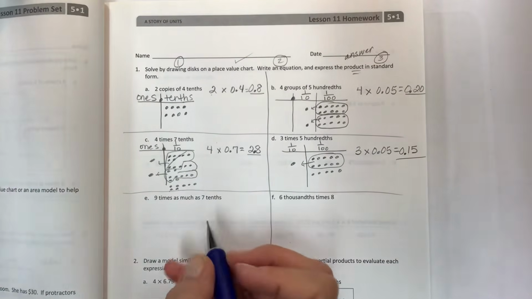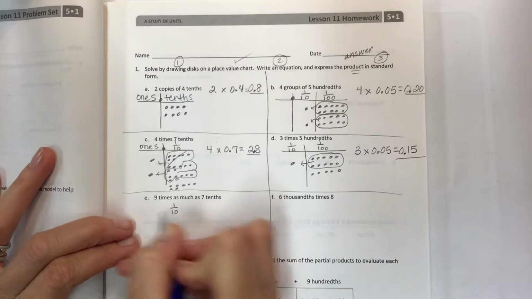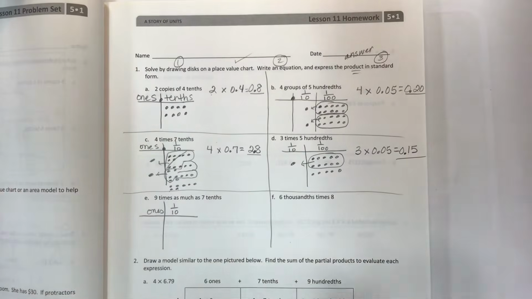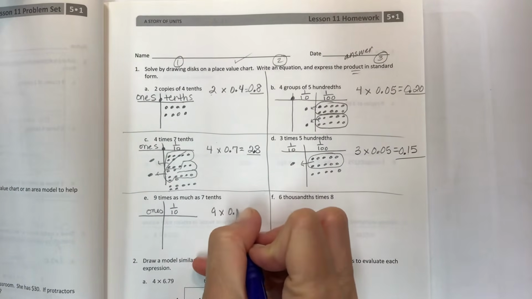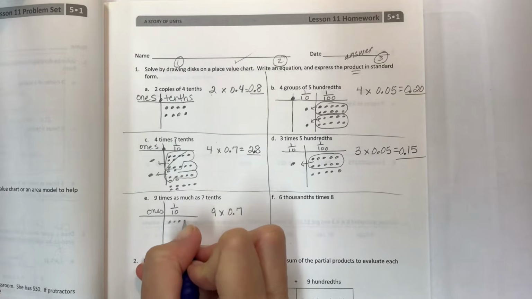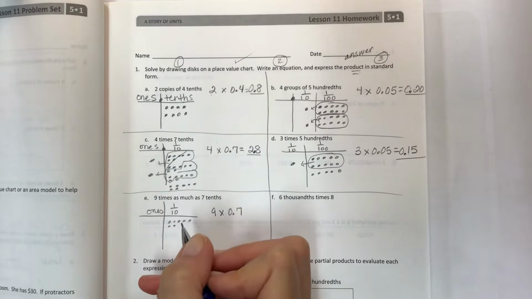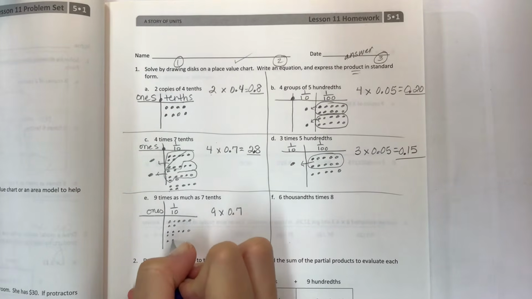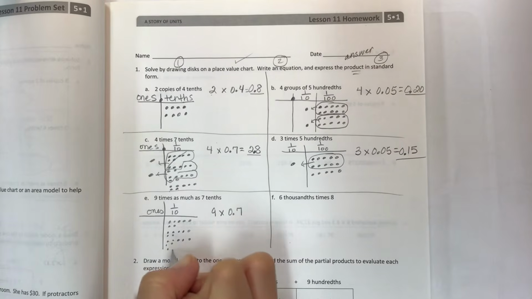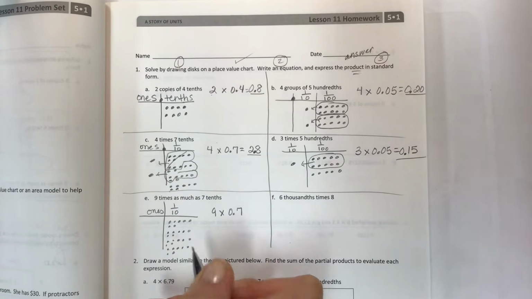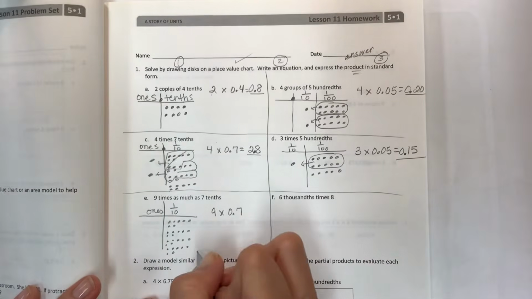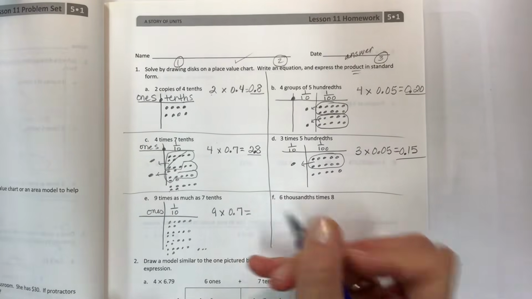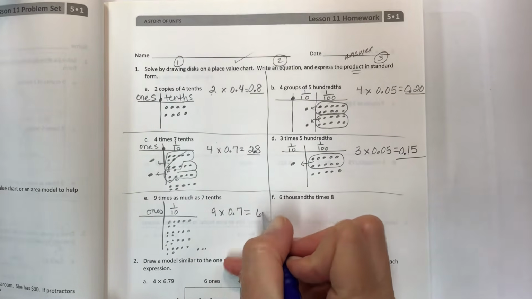9 times as much as 7/10. So we're going to have our tenths and our ones. And we have 7/10. 9 times as much is really just 9 times 7/10. So 1, 2, 3, 4, 5, 6, 7, and so on. You can keep making them. You would make 9 sets of 7. But the answer is going to be 9 times 7 is 63.